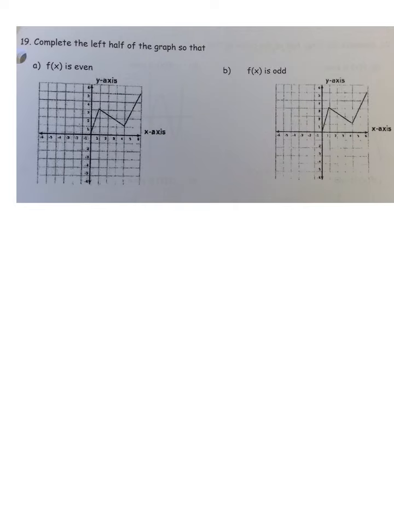I try to match this point here, and if it's even, it is a reflection in the y-axis. So I'm going to take this over to here, and I'm going to put a dot. Okay, so that's going to be at -1, 3. Sorry, my pen is a little too thick. Then here, instead of being at 4, 1, I'm going to be at -4, 1.